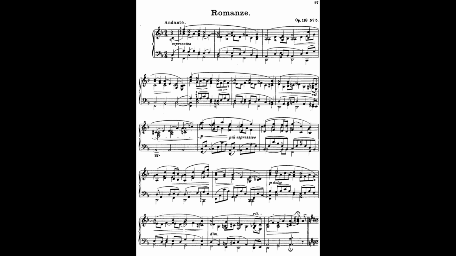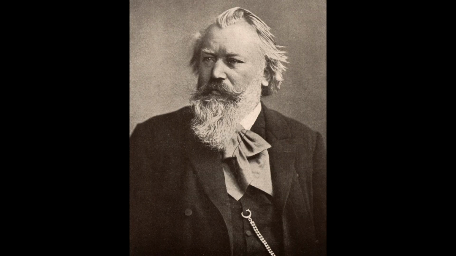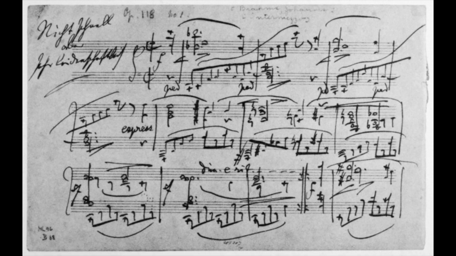Today I'll be talking about one of my favorite pieces, the Brahms Opus 118 No. 5, aka the Romanze in F major. Brahms wrote this piece in 1893, only 4 years before his death, and the 6 pieces in the Opus 118 is his second to last set of solo piano works.